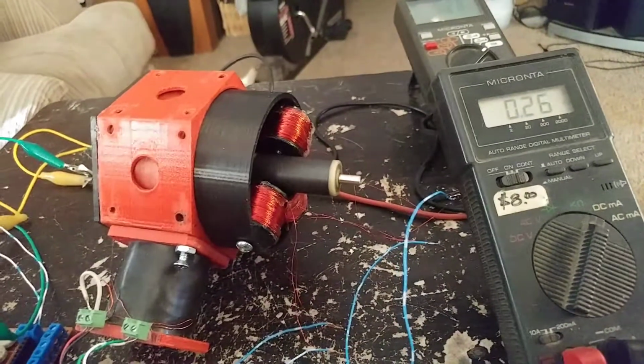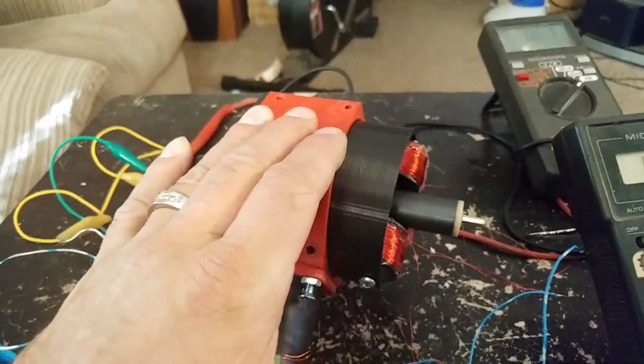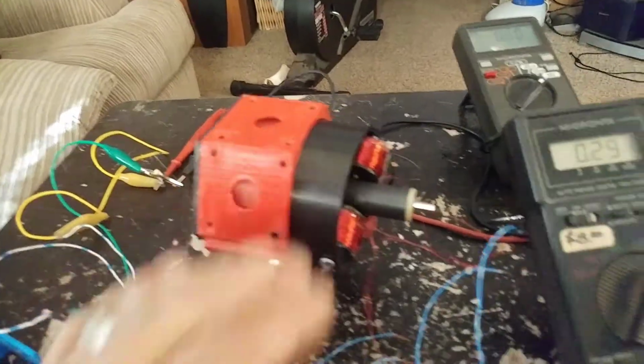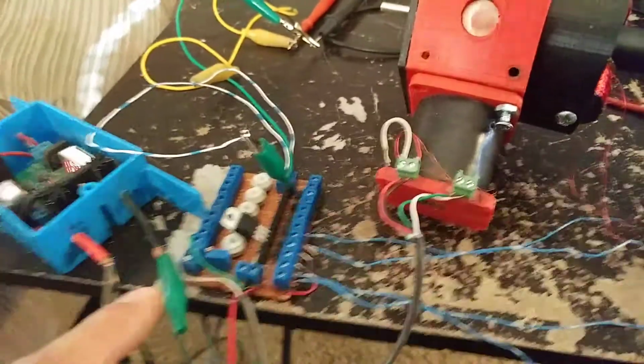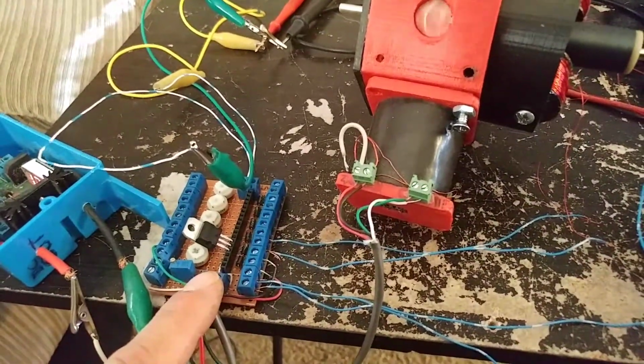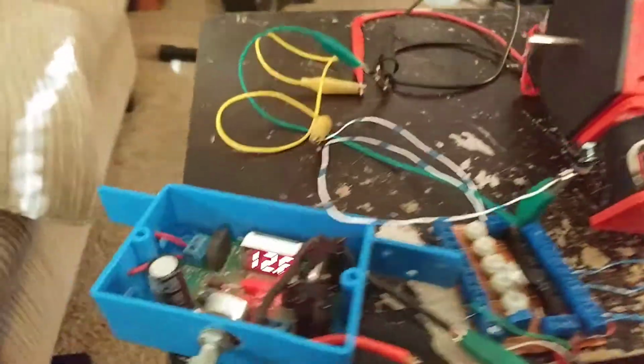Alright, this is what I've got here. This is a 3D printed motor. It's a pulse motor that I had created that I've been playing with for a while. This here is the circuit that I had built. And this is my input.